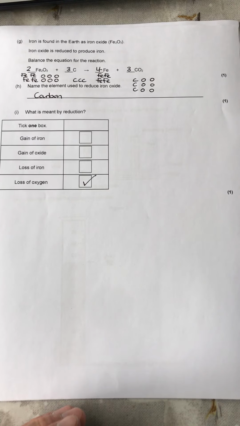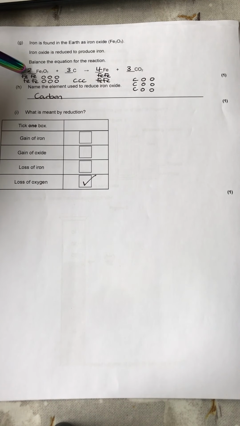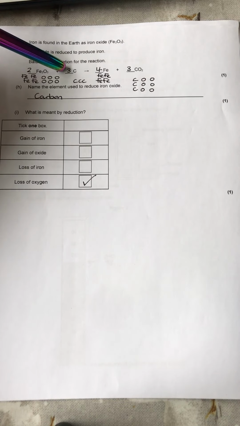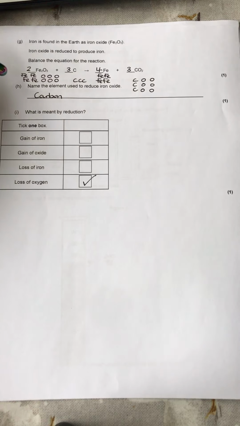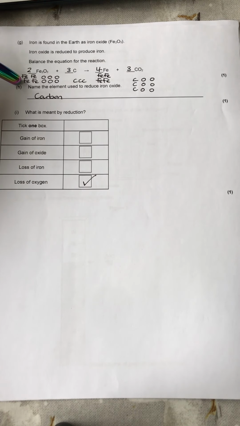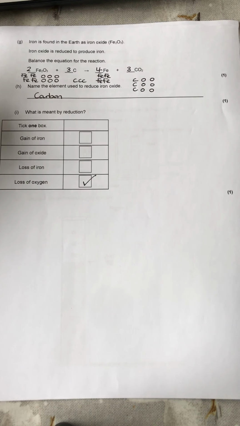Balancing equations. It's 2 iron oxide reacts with 3 carbon to produce 4 iron and 3 carbon dioxide. And if you draw out or write out each of those atoms, you can see that they are balanced.